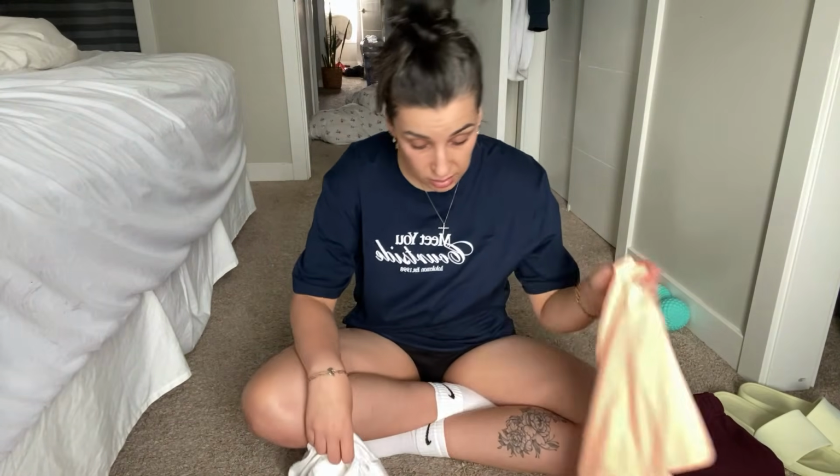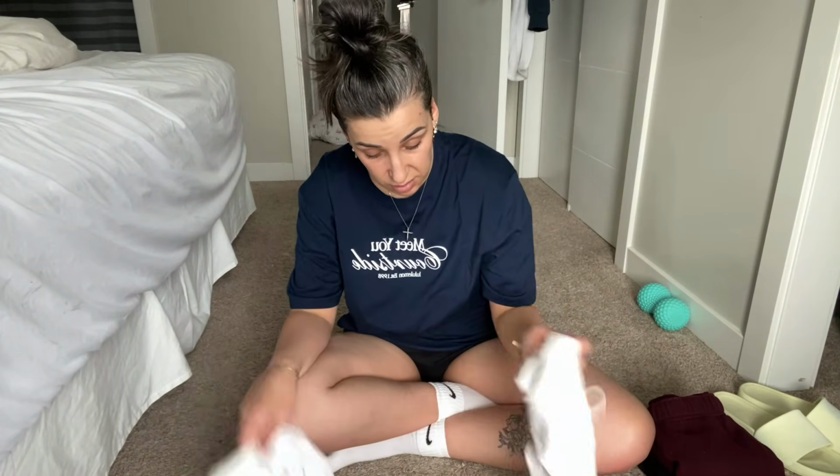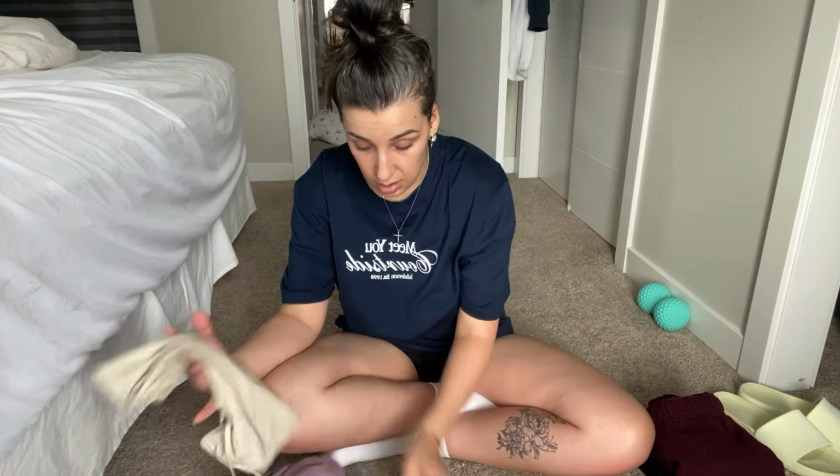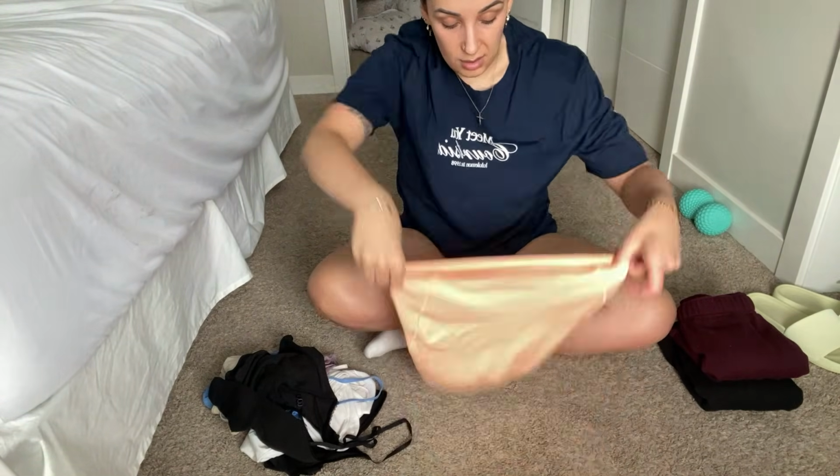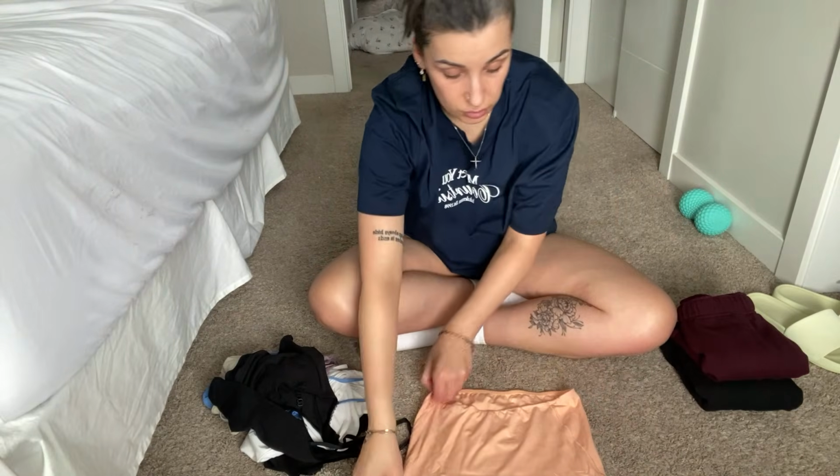Okay, tube top. I put my tank tops and my tube tops separately so I know where they are. Tube top. I should make this so you guys can see, since you're curious about how I fold these. Can I unzoom? No, I'm not zoomed in. I don't fold them too precisely since they're just going in a drawer.